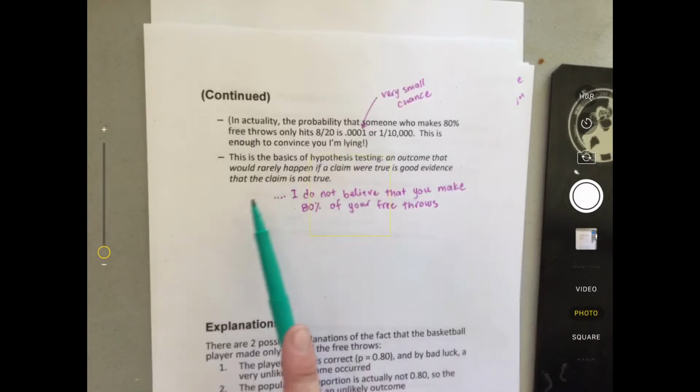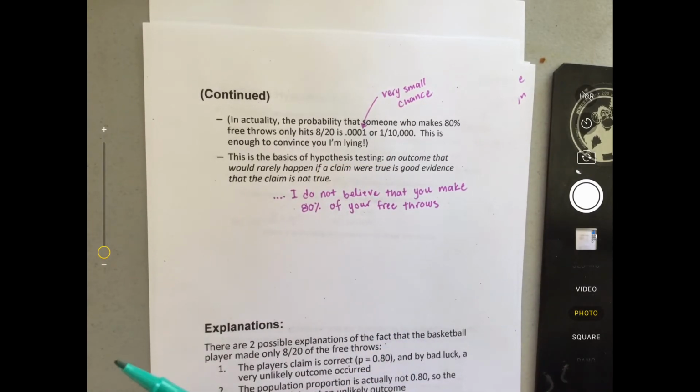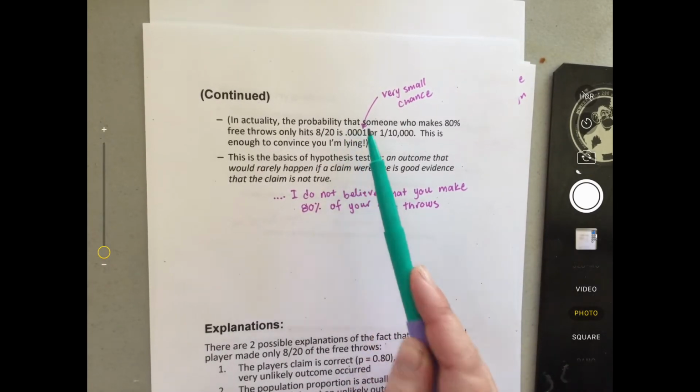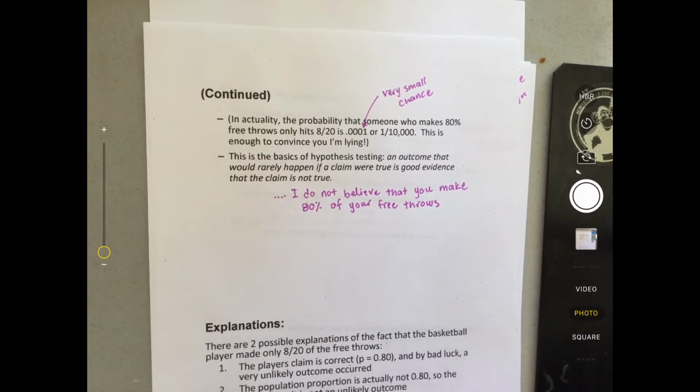So this is the basics of hypothesis testing. An outcome that would rarely happen if a claim were true is good evidence that the claim is not true. So after doing this calculation, it doesn't appear that this person genuinely makes 80% of their free throws. So we can essentially disprove that claim.